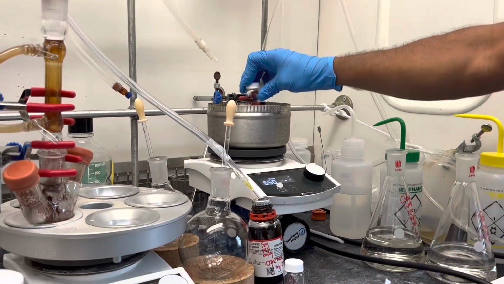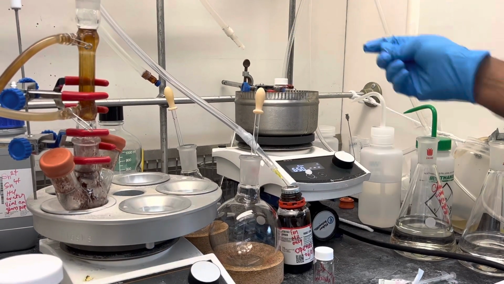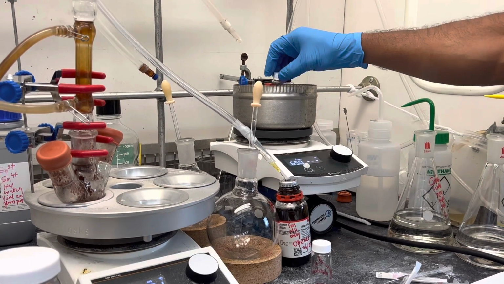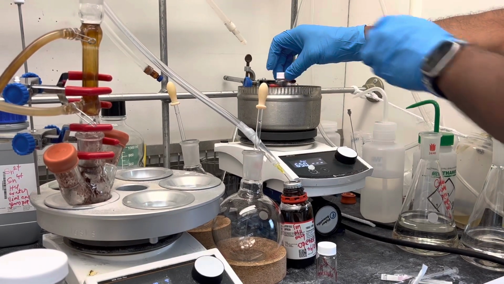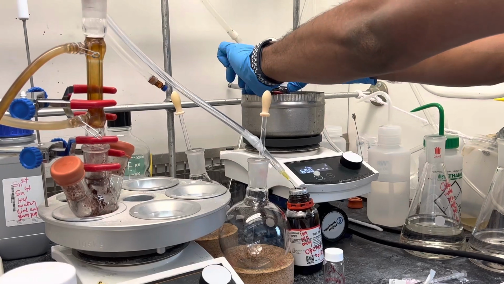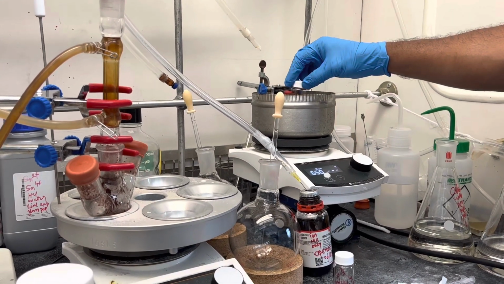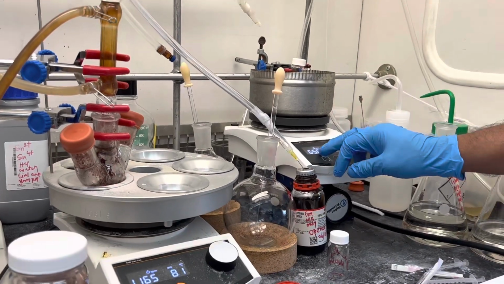Once this is done, then I will put it in the ice, and make sure it is tightened nicely, and then I will stir the reaction mixture.